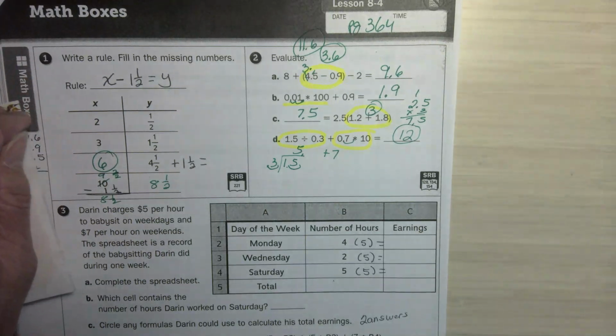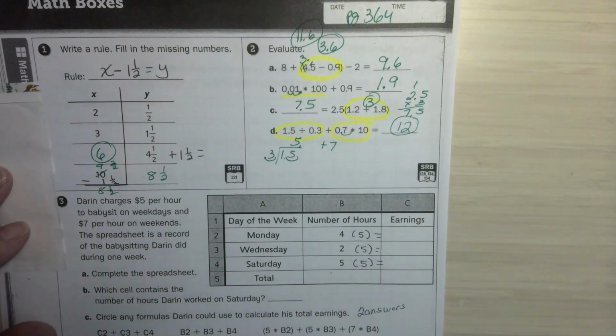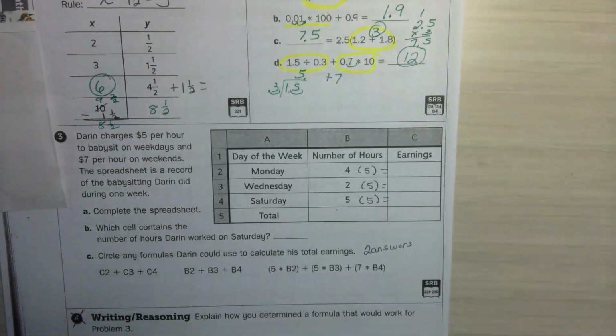Okay, now we are going to go to the next problem here. It says Darren charges $5 per hour to babysit on weekdays. That's not weekends, it's weekdays. So there are 5 weekdays. And $7 an hour on weekends. There are 2 weekends. The spreadsheet is a record of the babysitting Darren did during the week.